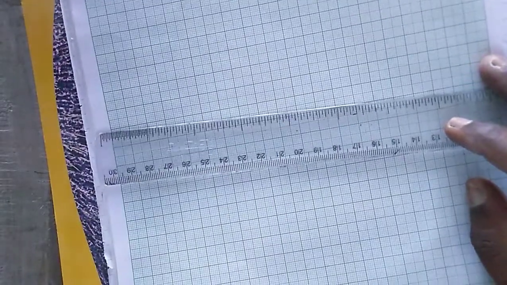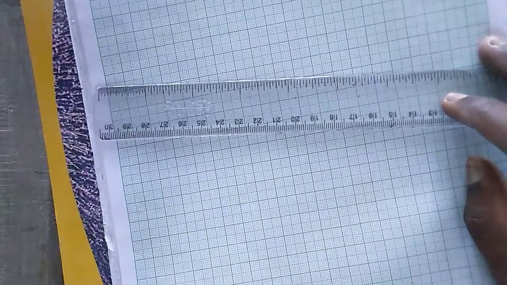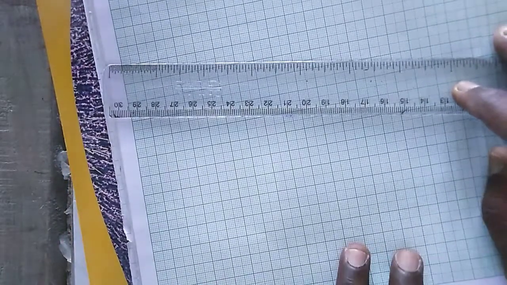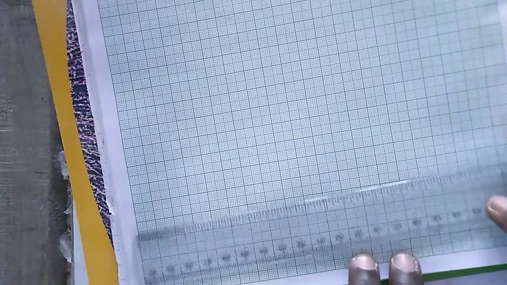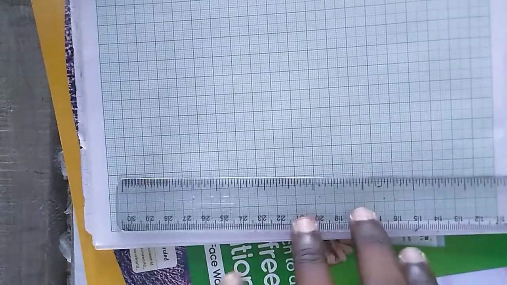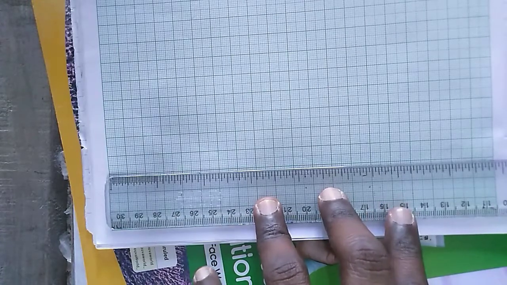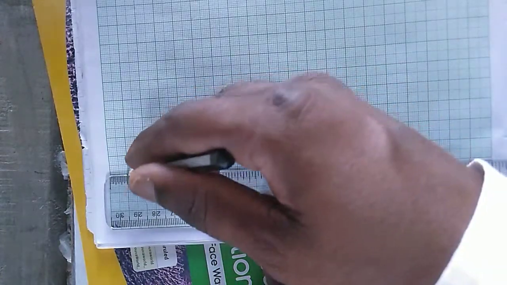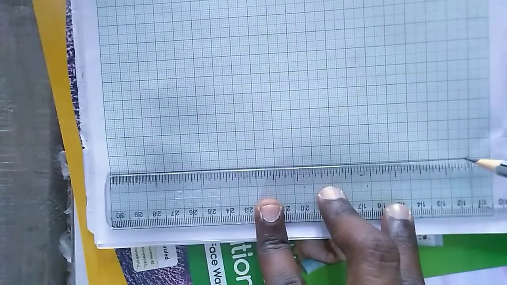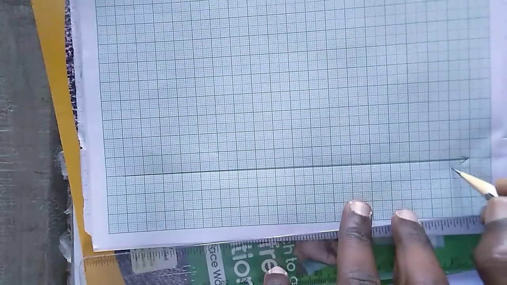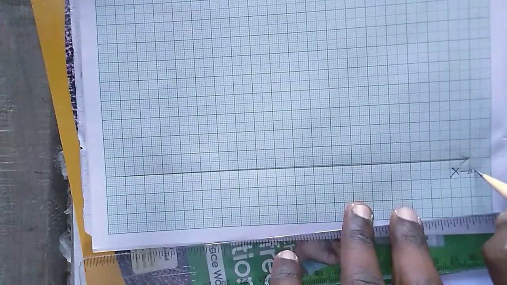We are going to plot these points and join them to represent a triangle. So these vertices cannot be negative, that is why we are starting the x-axis below on the graph sheet, like this. So I am marking this as the x-axis.